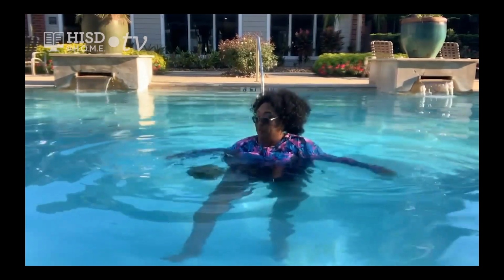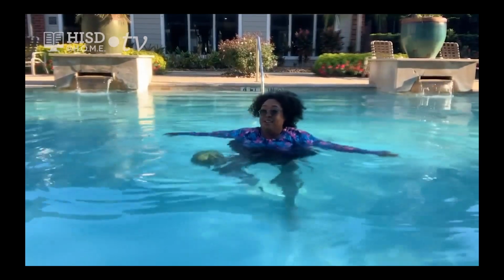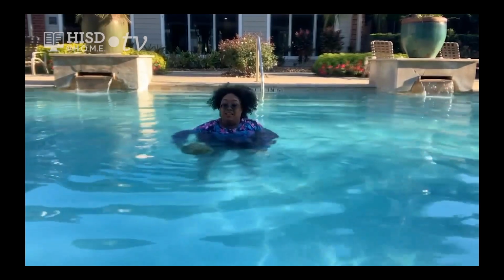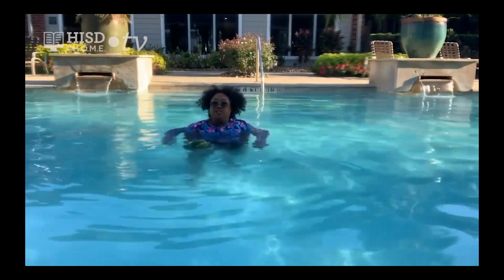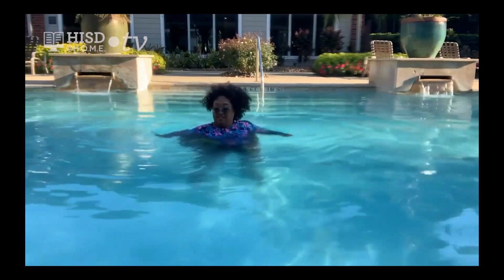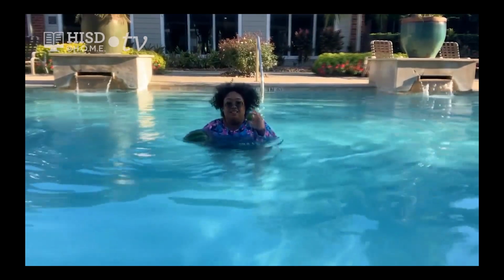Oh, wait a minute. It's going down and up and down and up. Look at the watermelon. It's floating. It's floating at the top of the water. There it is. It's not sinking. Here we go.